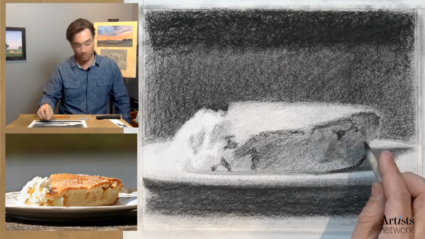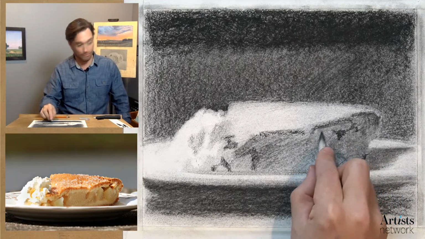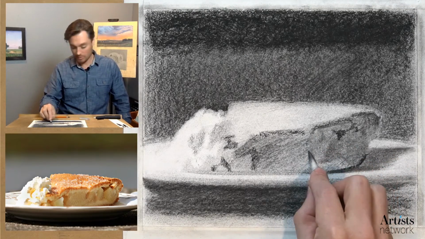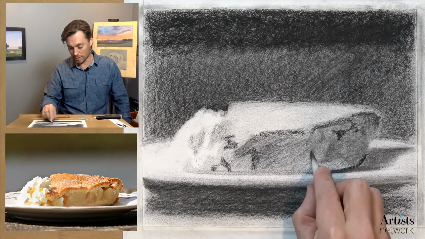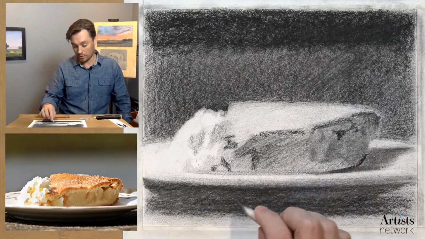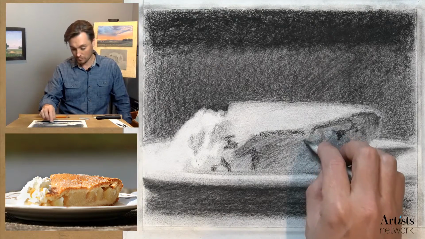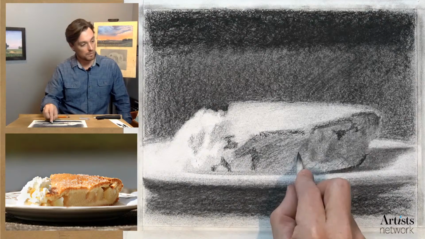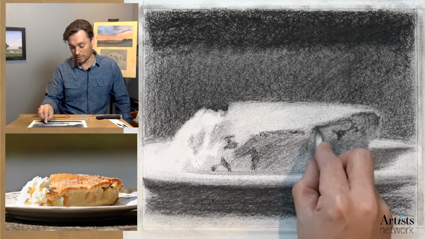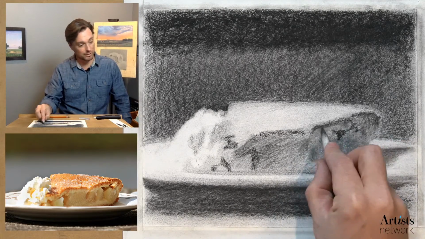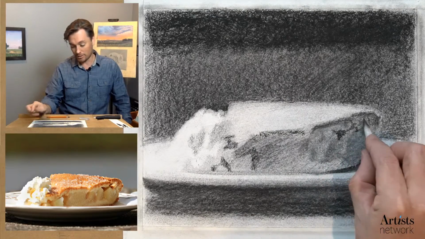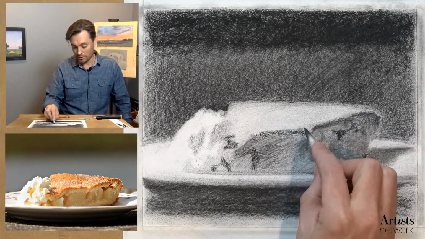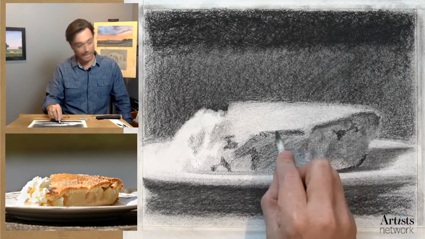And just like with the pencil, I'm rolling it in my fingers so that I'm constantly addressing a new side of the blending stump. And there's this cool contrast in texture between the crust and then the inside, and I want to think through how I'm going to manage that.